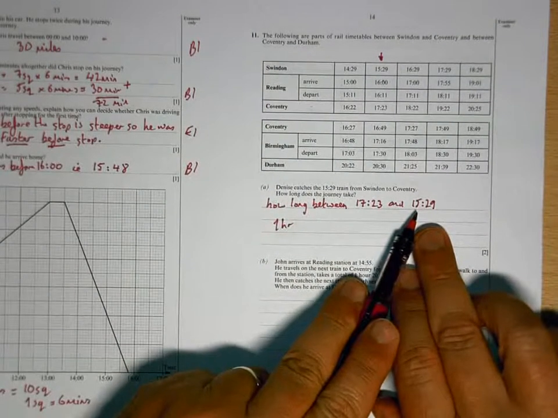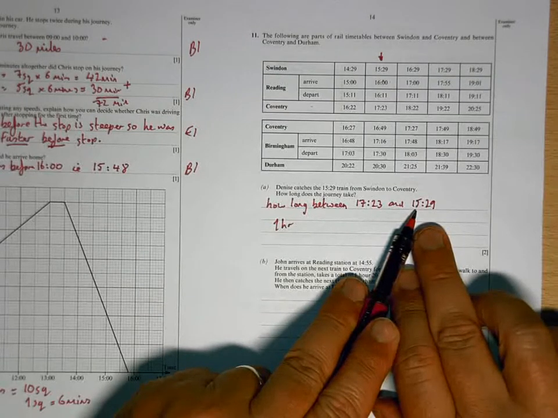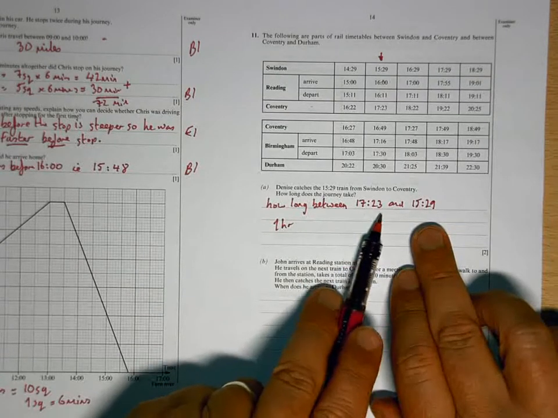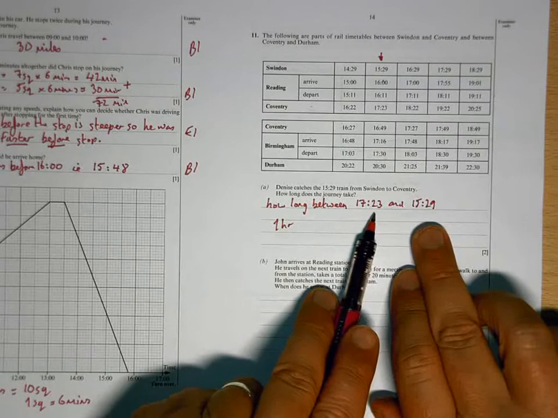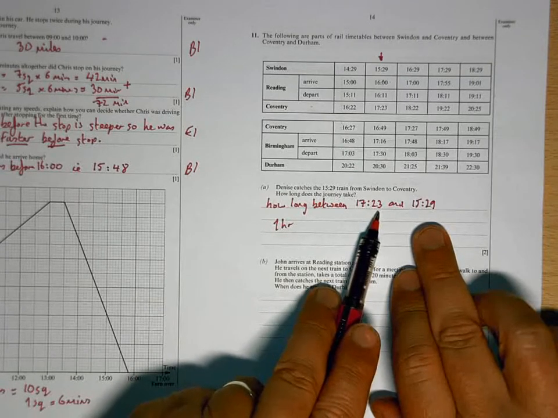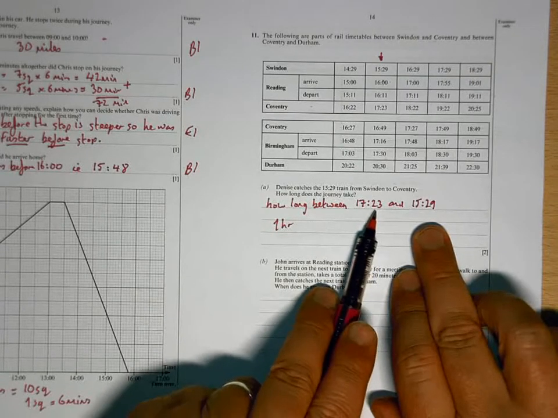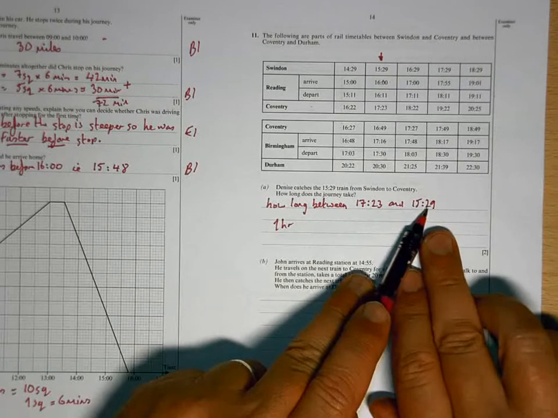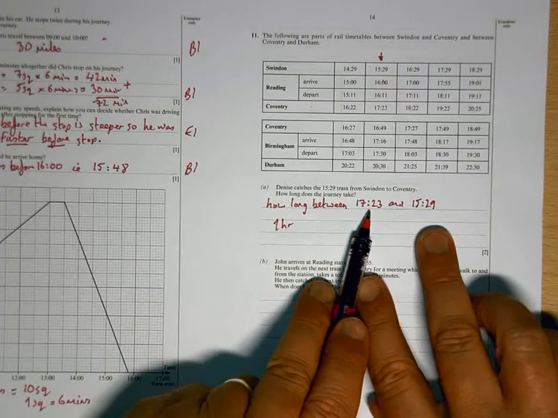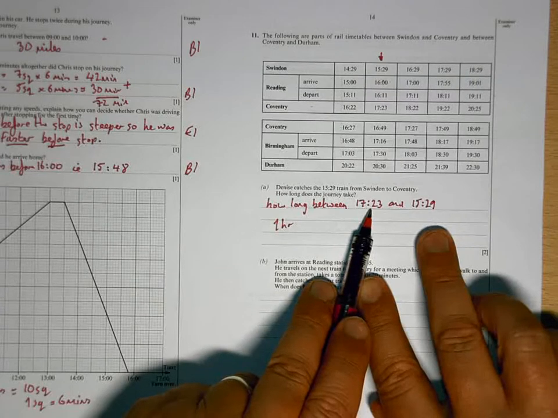16:29 to 17:29 is the second hour, but it is 6 minutes less than that. From 16:29 back to that is 6 minutes less than another hour, and 6 minutes less than an hour will be 54 minutes.